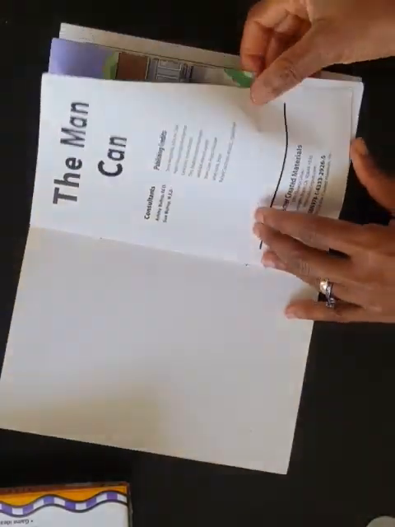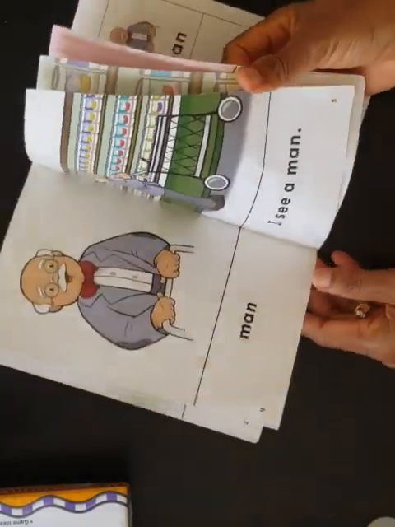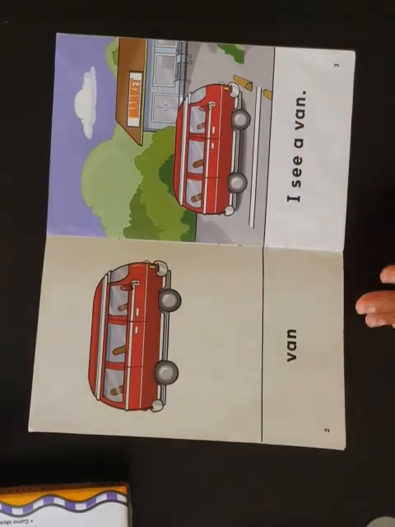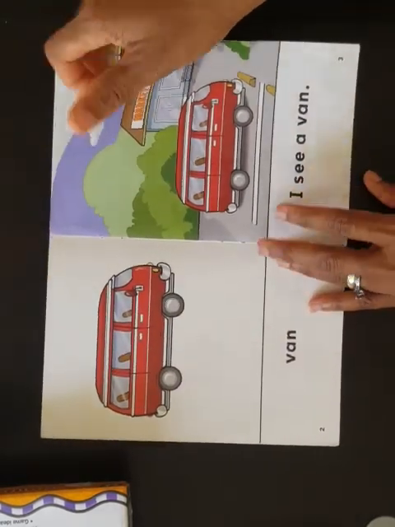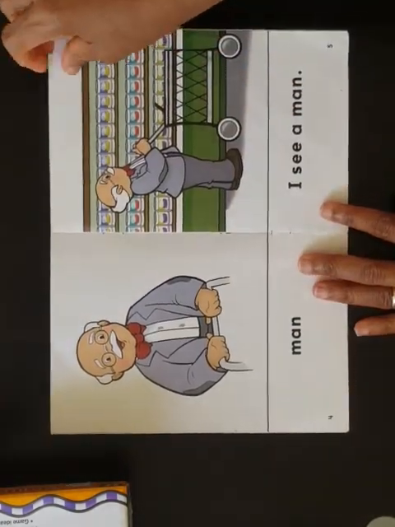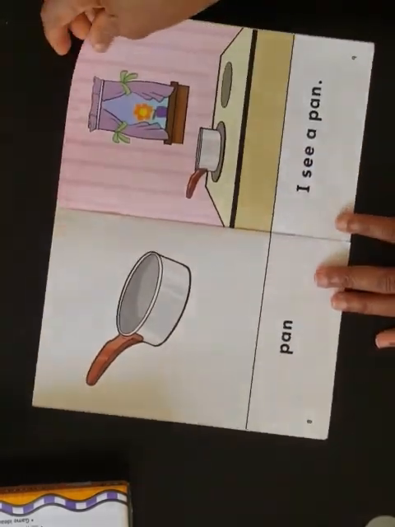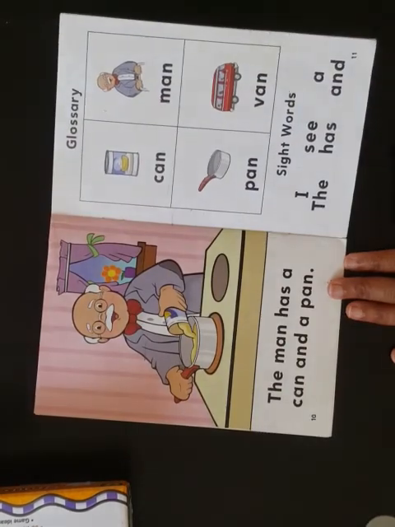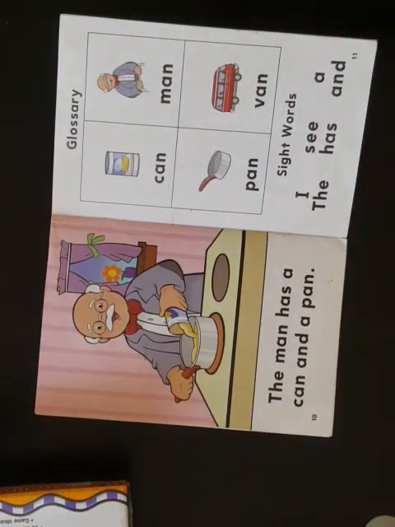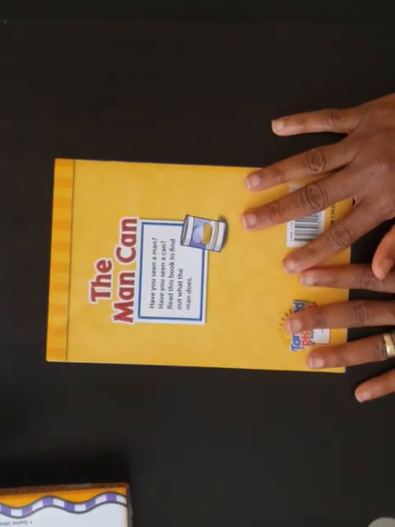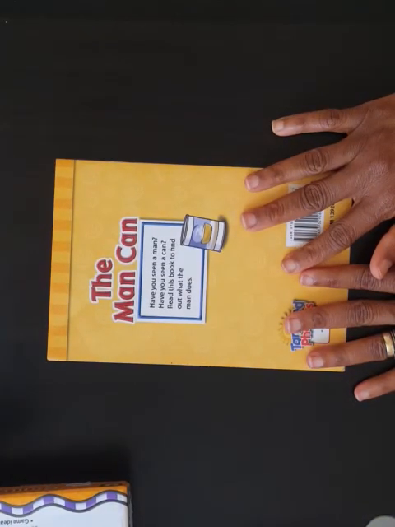When I look at the picture and I come to the end, this is the conclusion I come to. Probably it's saying the man can go to the supermarket, buy a can, get back home, and cook what he bought. What do you think? All right, so that brings us to the end of the first book. You can pause it while we go to the next book.